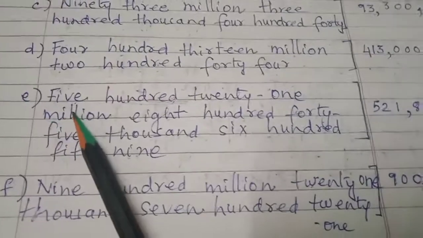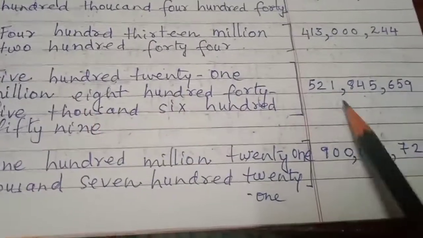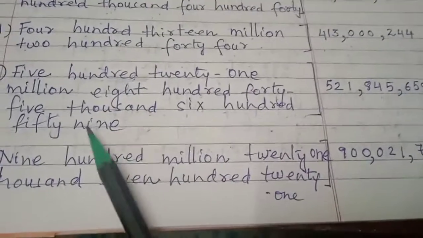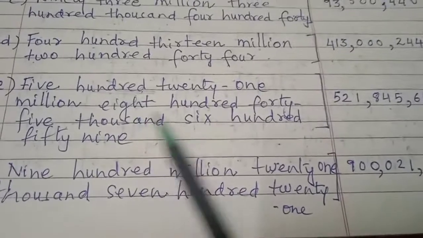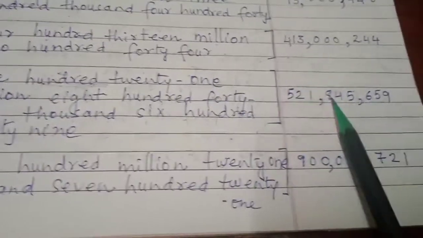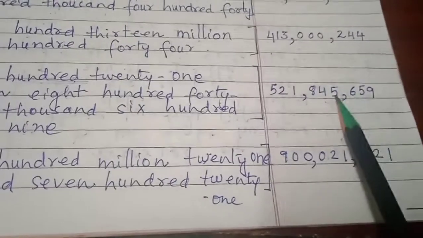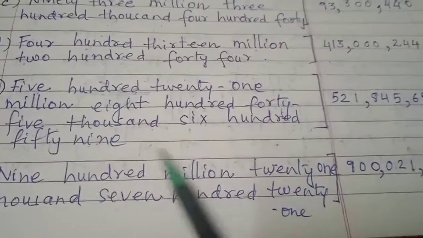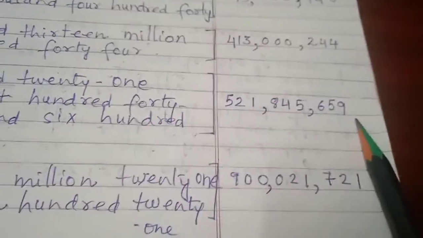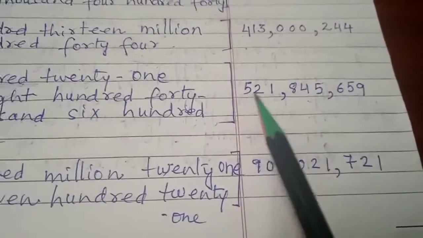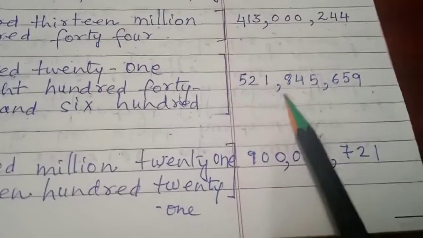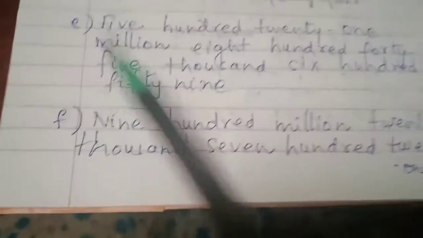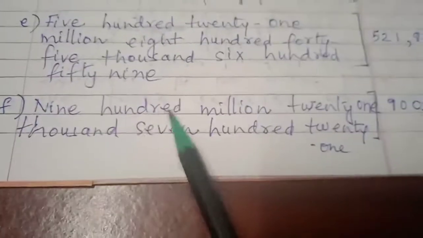Come to number E. 521 million. Well, 521 million, put a comma. Okay, now comes the thousands period. So what do we have there? 845,000. So 845 in the thousands period, comma. Finally, the ones period. Let's see how much we have in the ones period. 659. So 659 in the ones period. So the entire number would be 521,845,659.